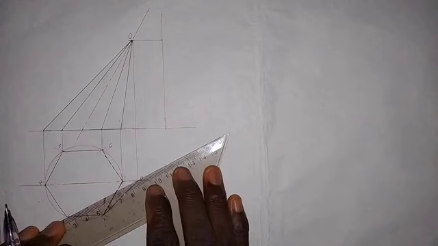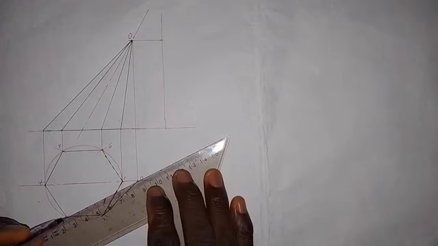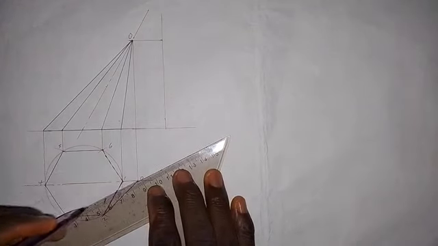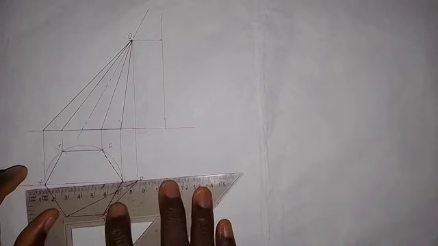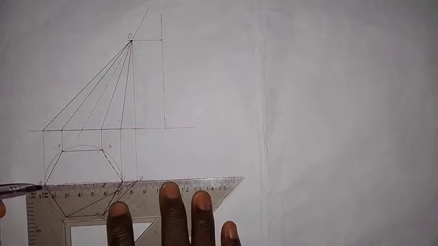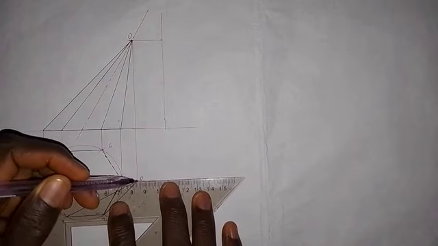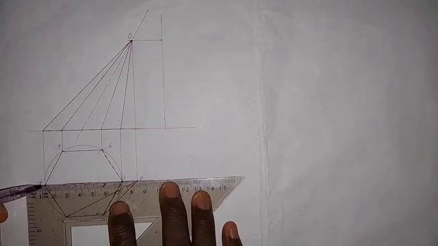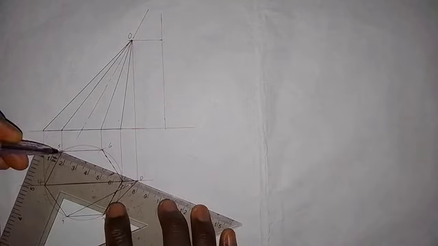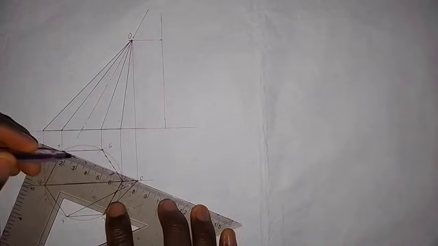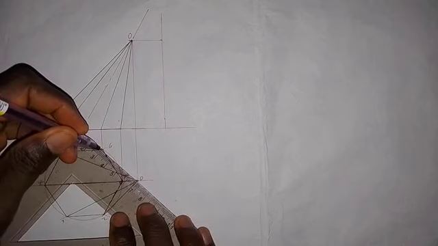To get the complete plan, this will also be connected together with point O. This one will be a complete thick line because there are edges that you can see on the plan of the pyramid. I will also connect this together with this point O here, and then this one will also be connected together with point O here.